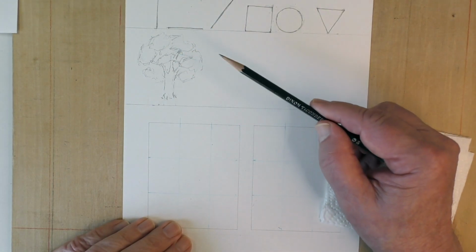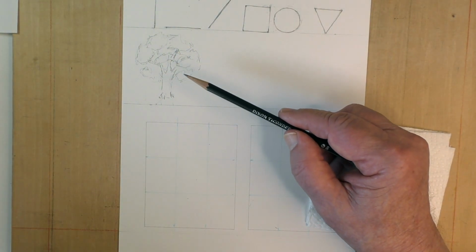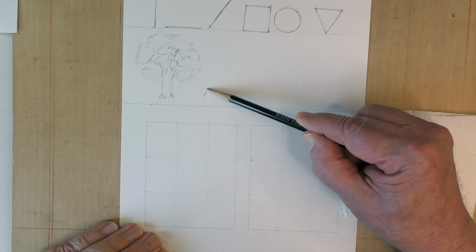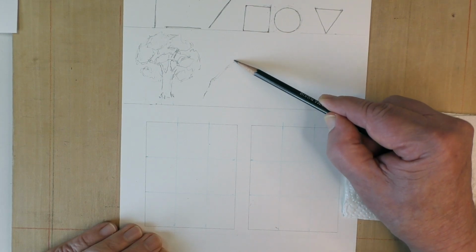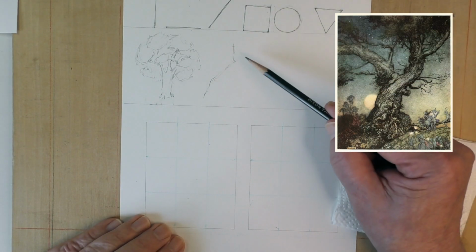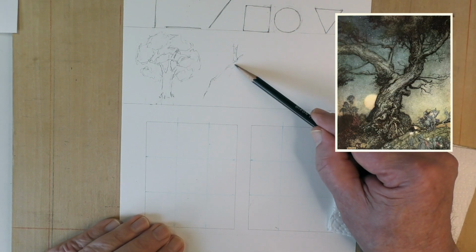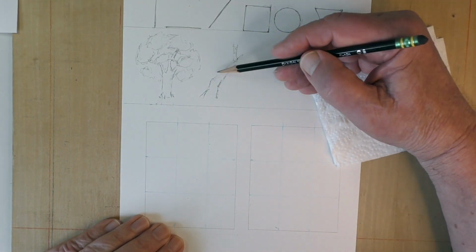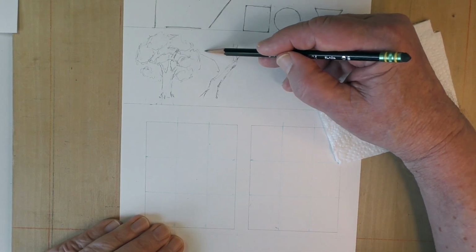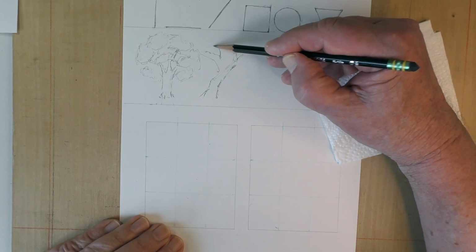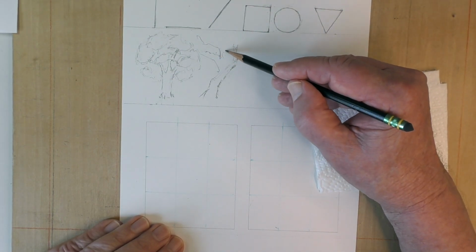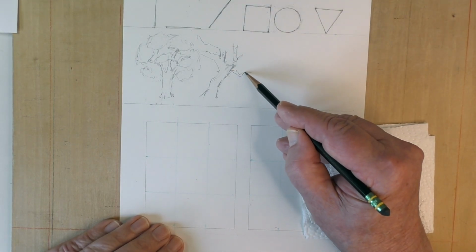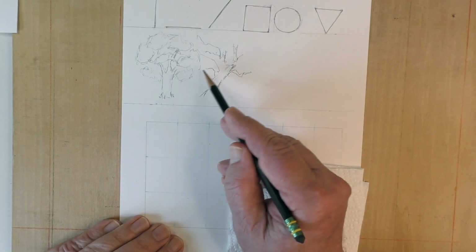Now, that's not to say that all trees are calm and peaceful and tranquil like this one. One person I really liked is Arthur Rackham. His trees are very dynamic, and you can see there's a strong emphasis on the diagonal. So his art is often filled with moments which are quite dramatic, and he's a very interesting artist.